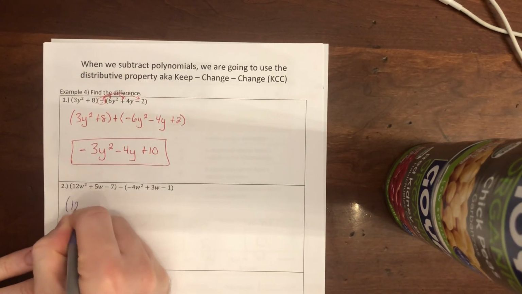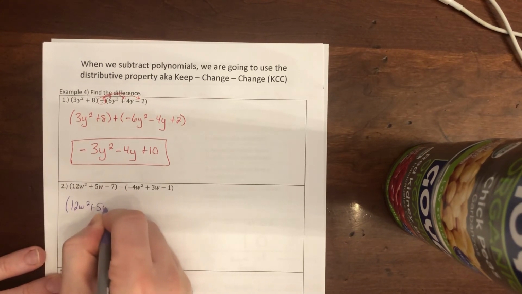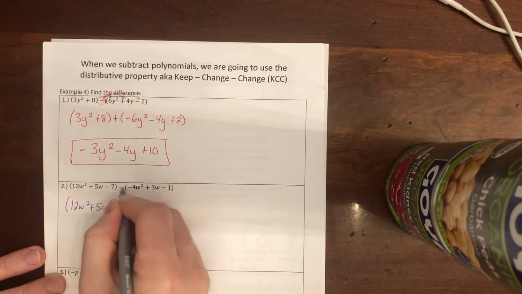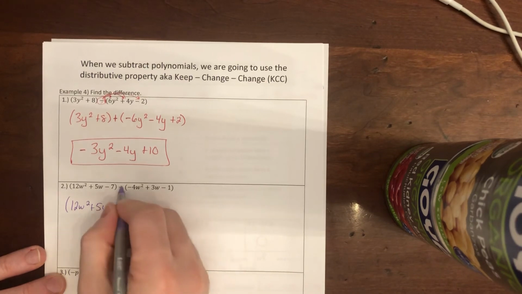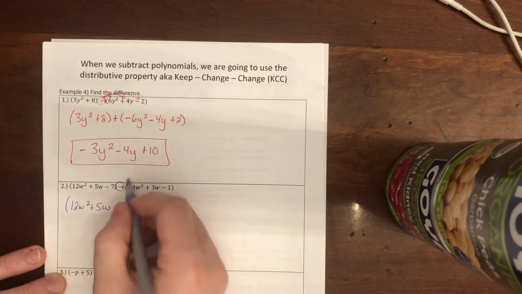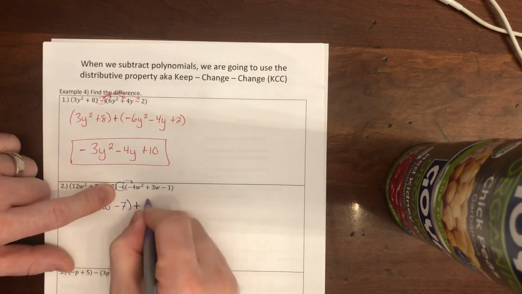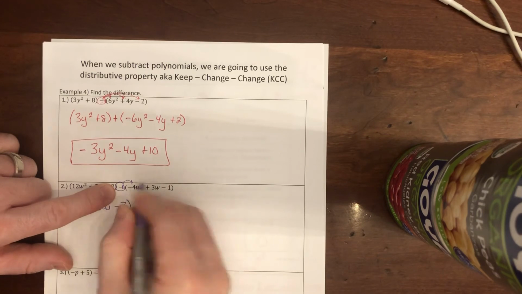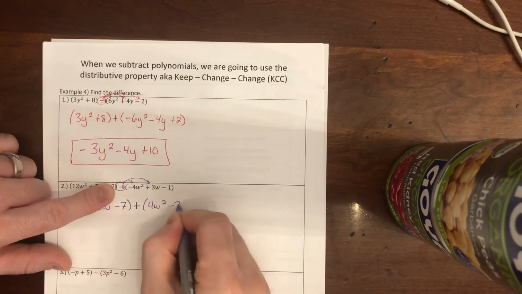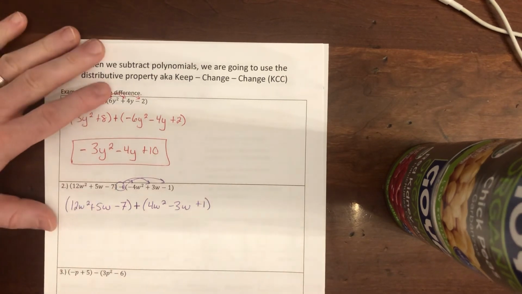All right, number two for example 4 here. I'm going to keep the first parenthesis the same. Now I'm going to distribute the negative 1 and change the sign. So I kept it, I changed it. And now I'm really going to change all of the second signs. So this would be a 4w squared minus 3w plus 1.